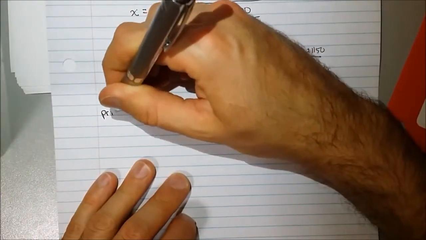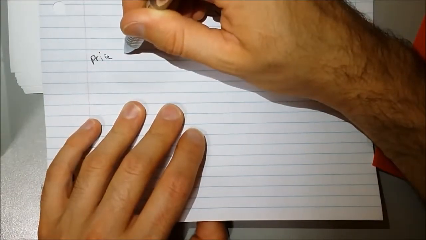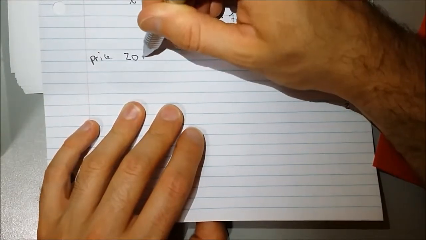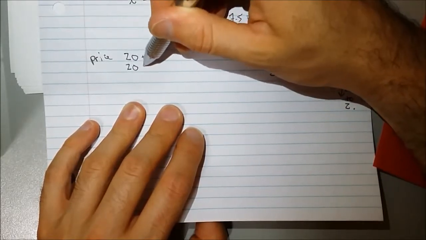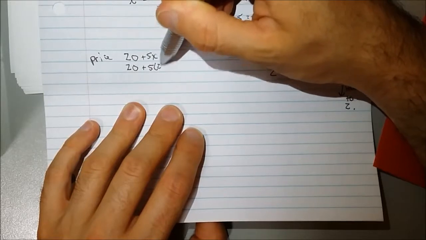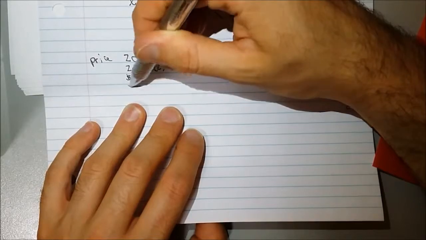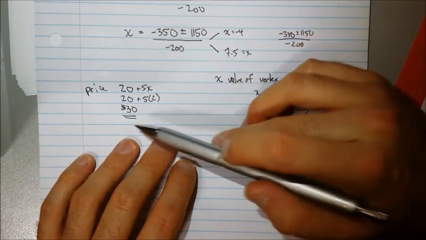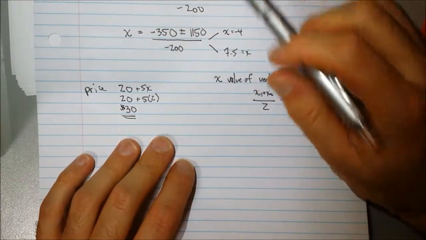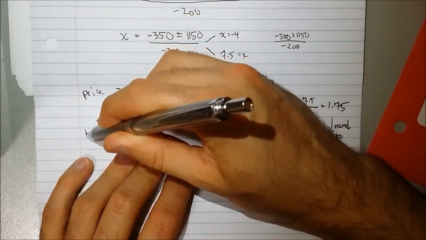So my formula for the price was 20 plus 5x. So going to be plugging in x equal 2. Going to be finding out that the price that will maximize the revenue is $30, which we had in the table. If you try 35, you're going to see the value in the table for revenue going down, and that's exactly what they're asking in part B.